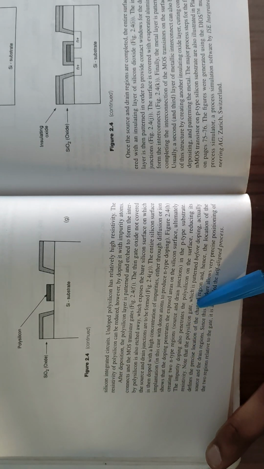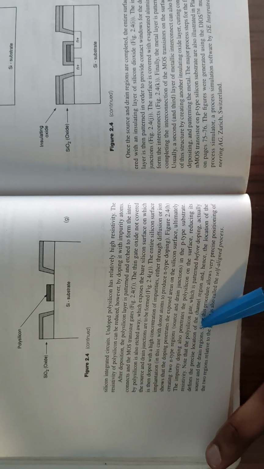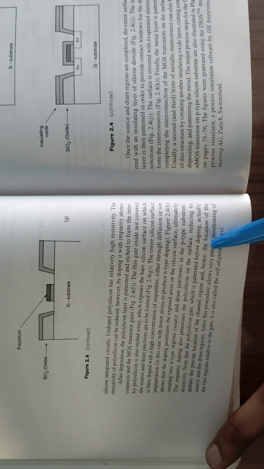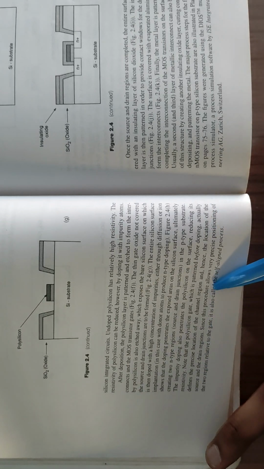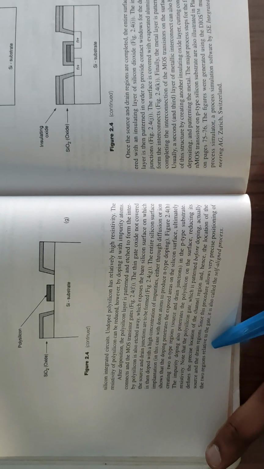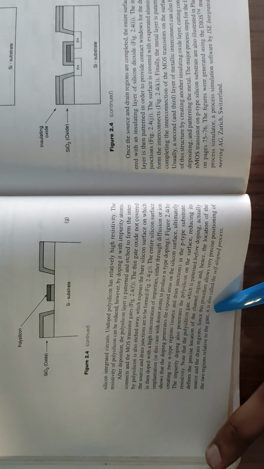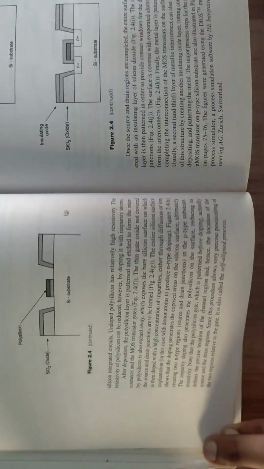Note that the polysilicon gate, which is patterned before doping, actually defines the precise location of the channel region and hence the location of the source and the drain regions. Since this procedure allows very precise positioning of the two regions relative to the gate, it is also called the self-aligned process.